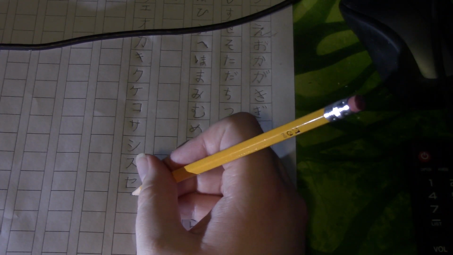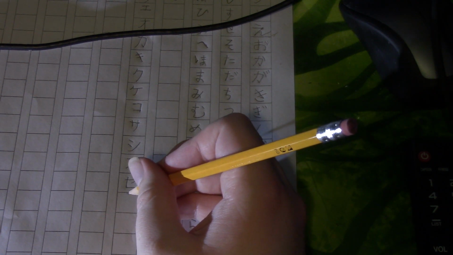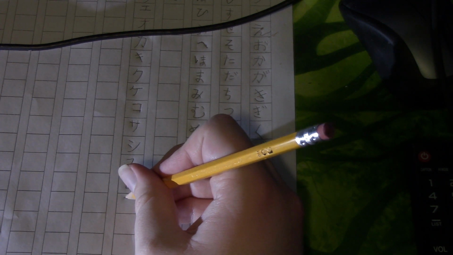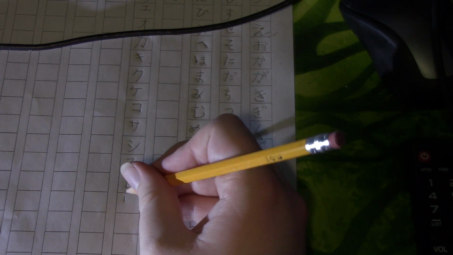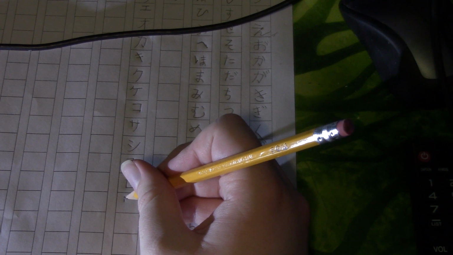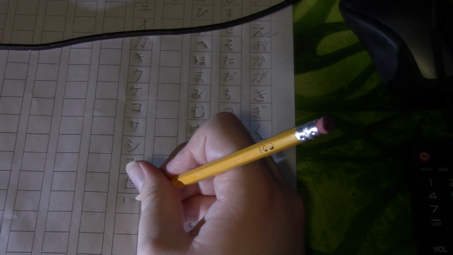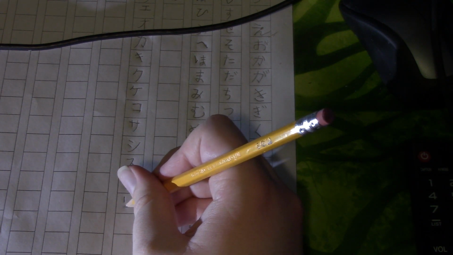All right. And next up is, of course, so, which is, again, a very similar one. This one, you want to make sure that it's going down a little bit, like so. And then you're going to go down like so.